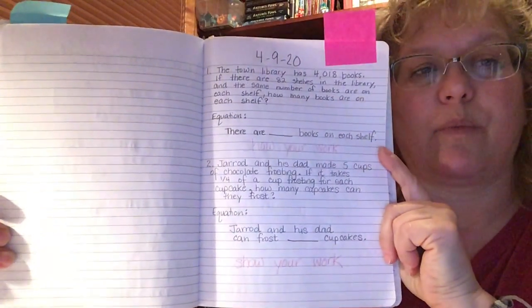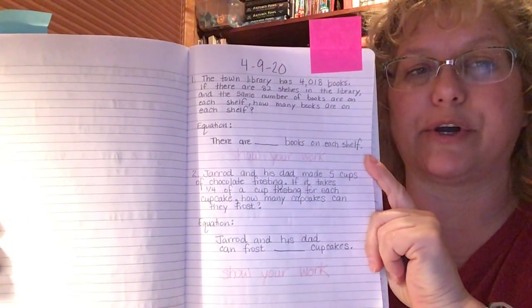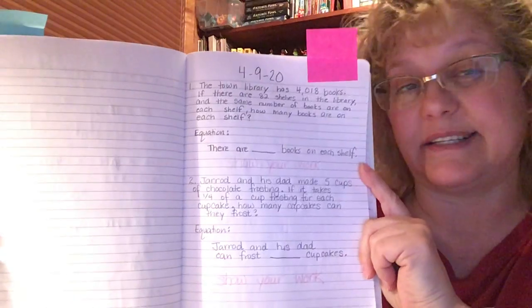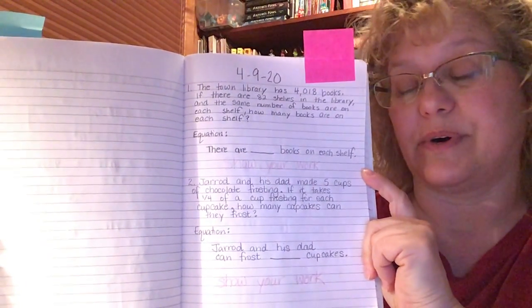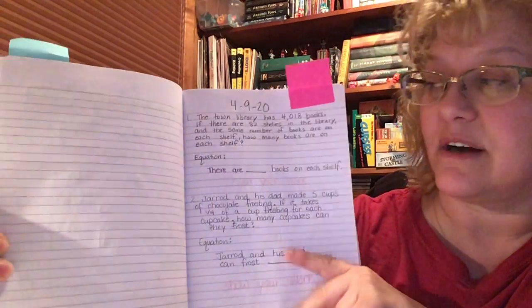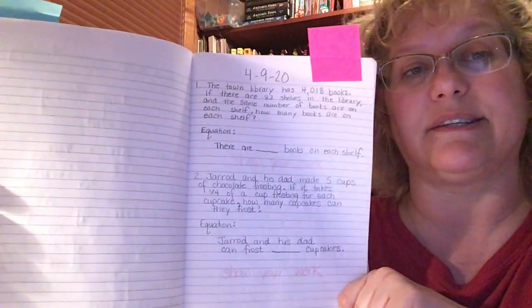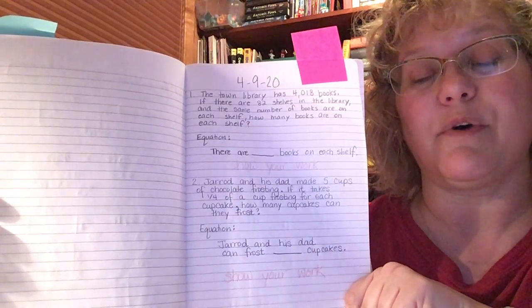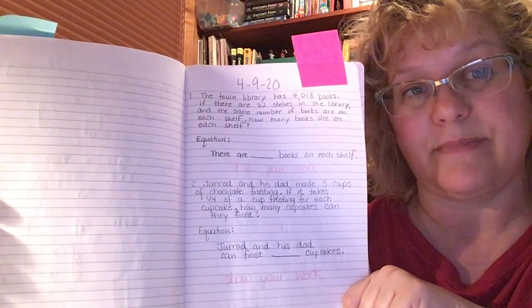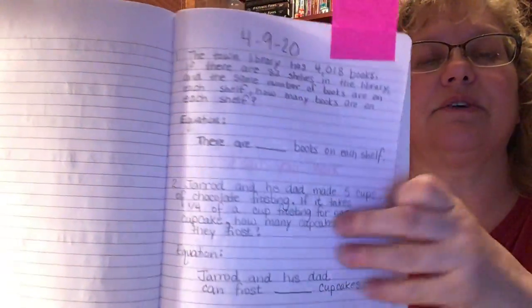I wrote them all on 1 page because I was trying to save some room. You see, I did not give myself any space to do the work. So, in fact, I'm not going to do the work here in front of you. I'm going to give you a chance to try both of these, but I will read them to you. So, take a moment, pause the video, write down the story problems.